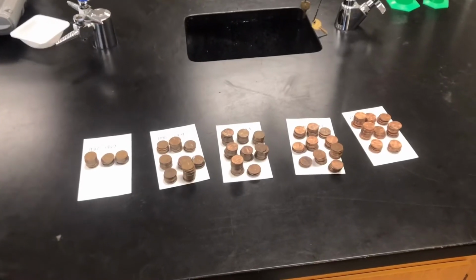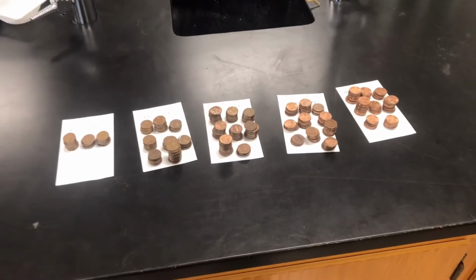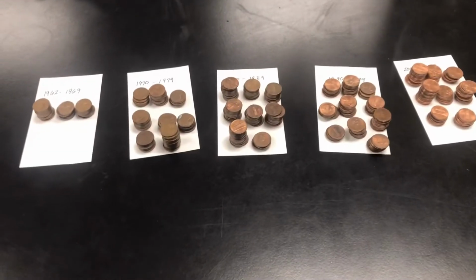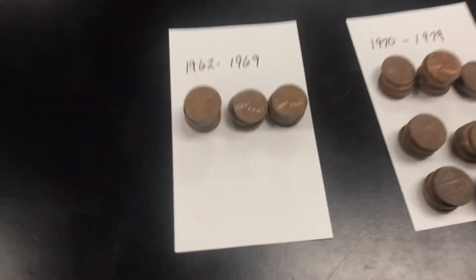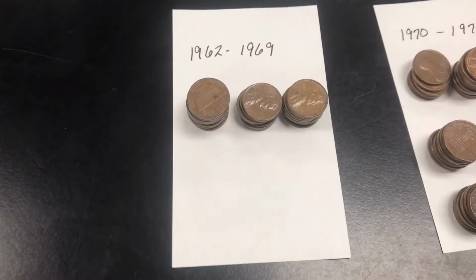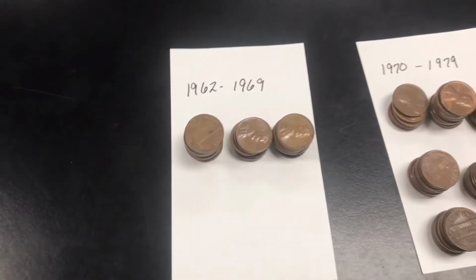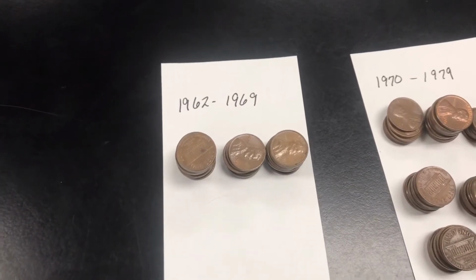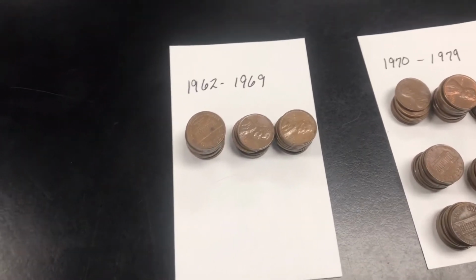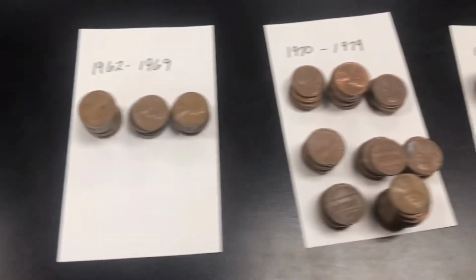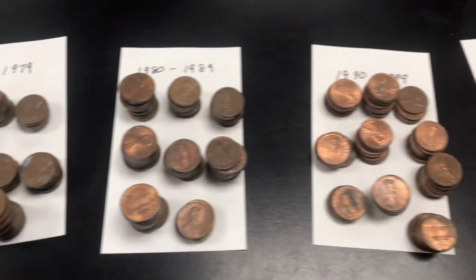All right, folks, so after 1 hour of sorting pennies, I wish you guys would be here to pull your own weight. I have some pennies from 1962 to 1969. In your lab, you've read that in 1962 they changed the composition of the penny, so we know it starts there with a certain composition, but we don't know when after that they changed the composition again.